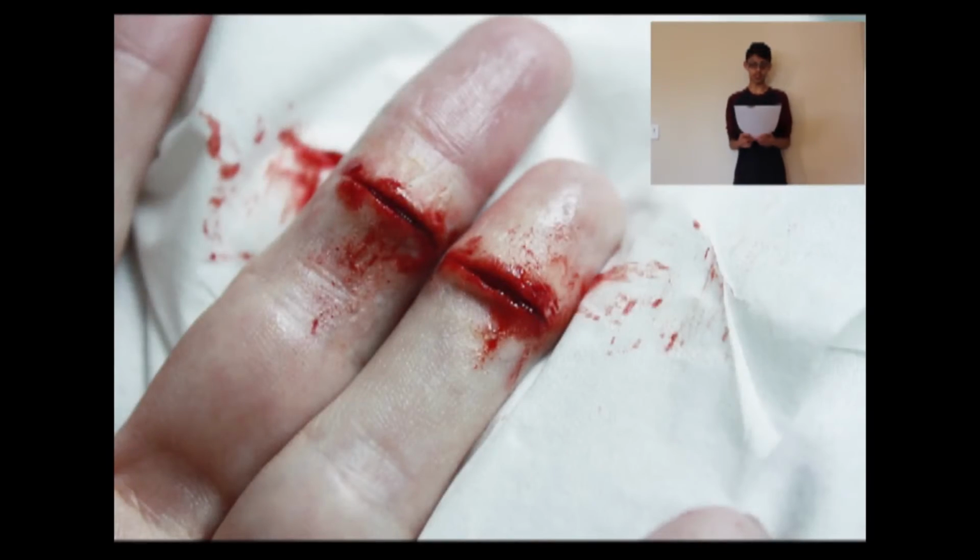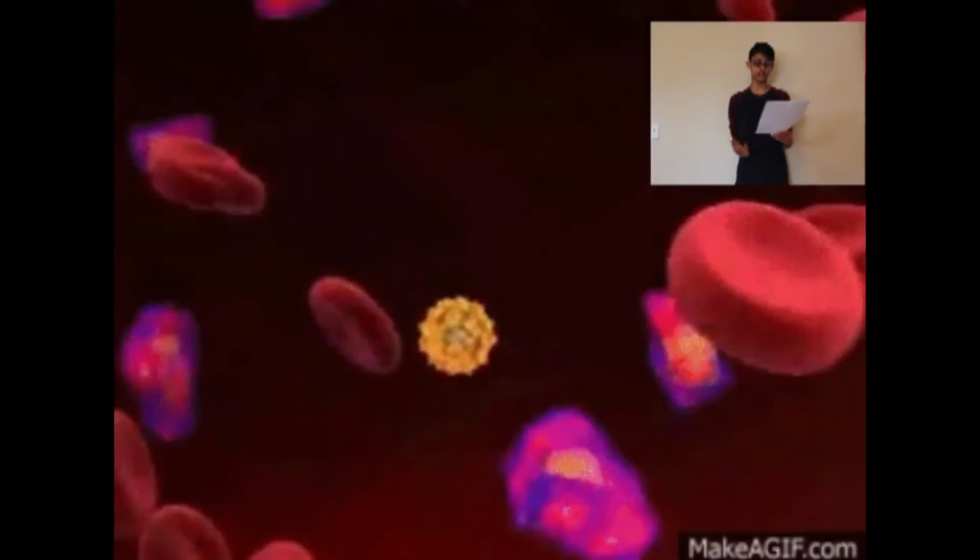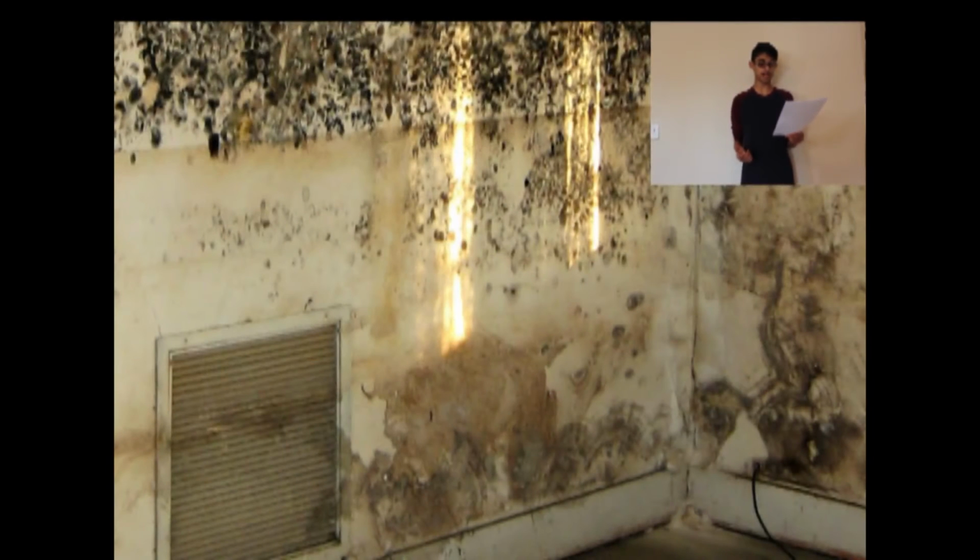Because of scratches and injuries, humans are more prone to infections and diseases. And finally, after time, mold starts to develop through excess moisture in water, which, just like mold on bread, can harm you. Let's talk about safety precautions.